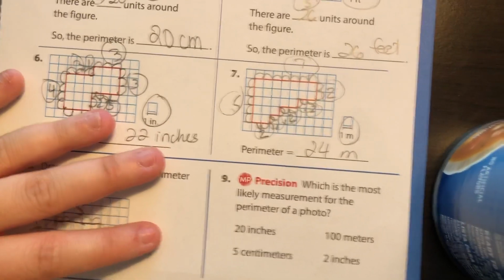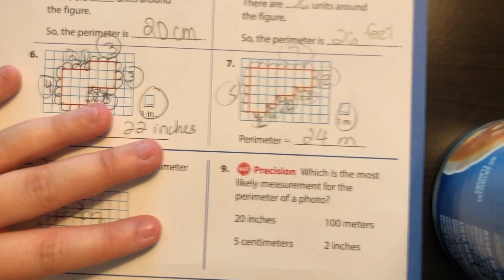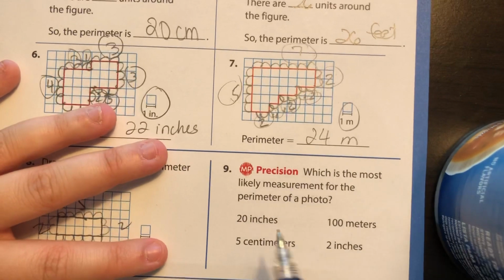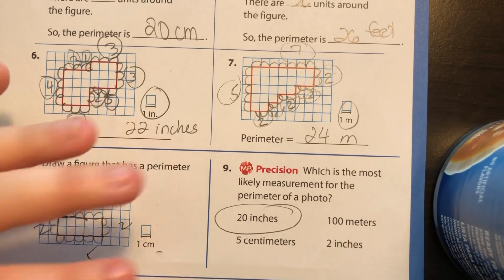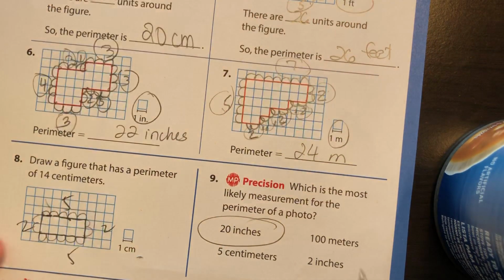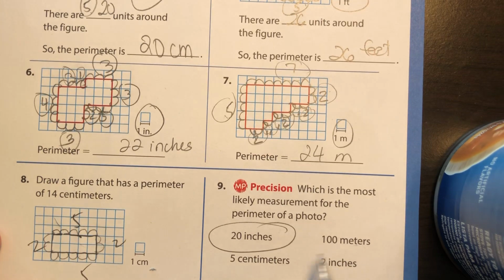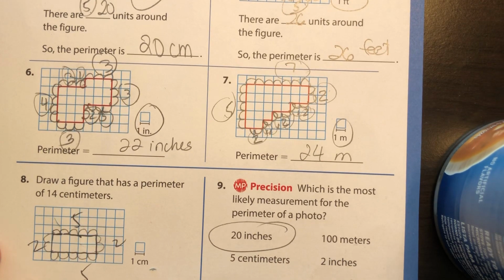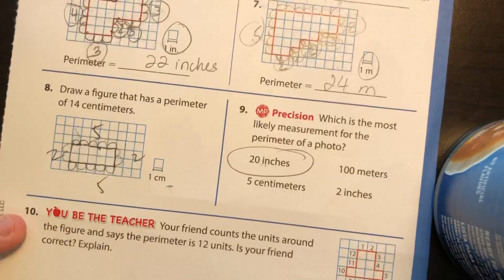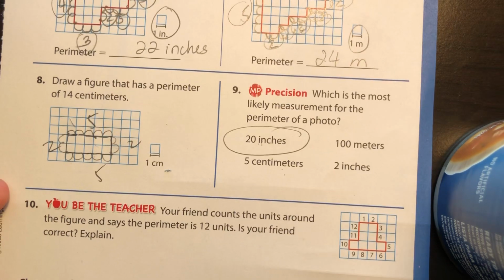Which is the most likely measurement for the perimeter of a photo? So if you have a picture, how long is it going to be around? It's probably 20 inches if it's a decent sized picture. 100 meters would be too big. Meters is like meter sticks. 2 inches, or that's a very small picture. 5 centimeters, even smaller. So 20 inches is your most accurate answer, okay?